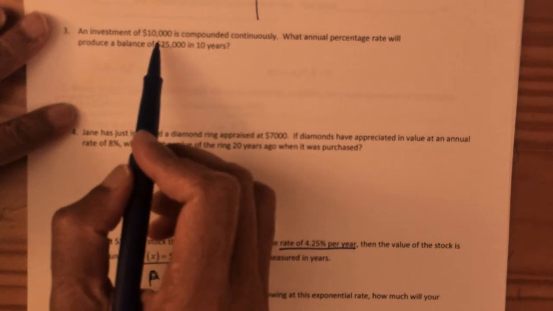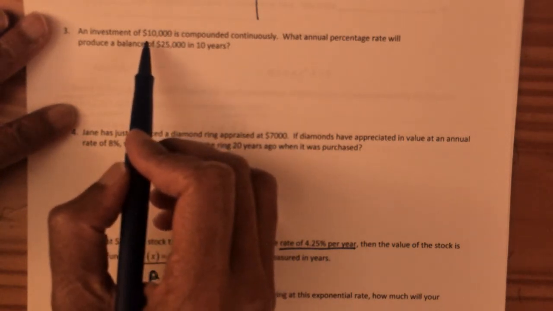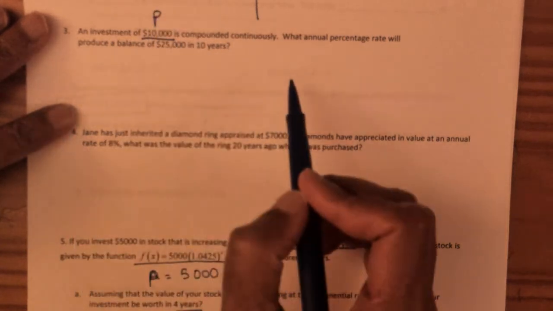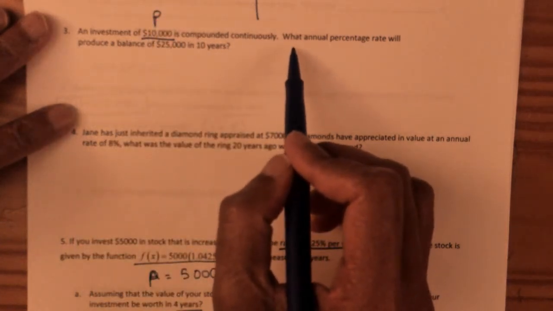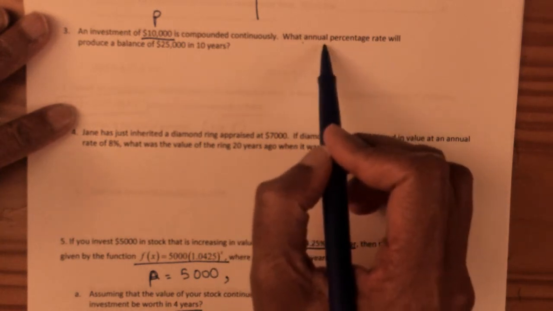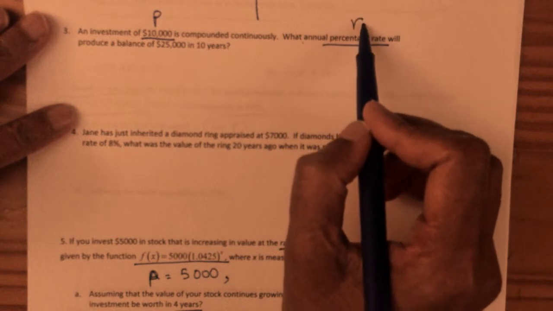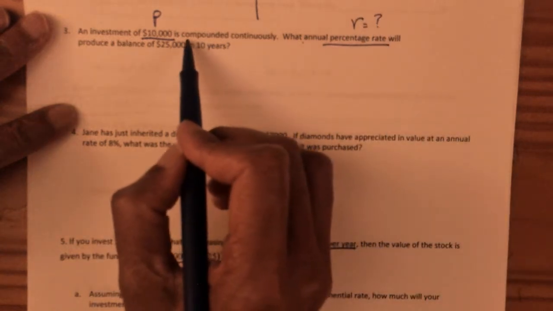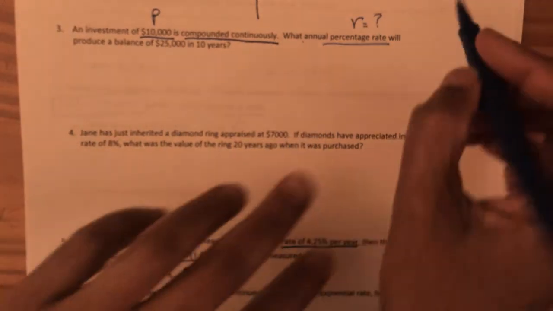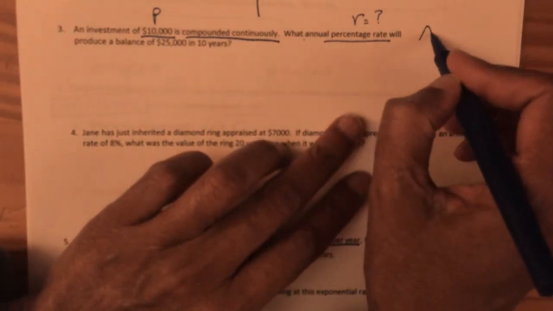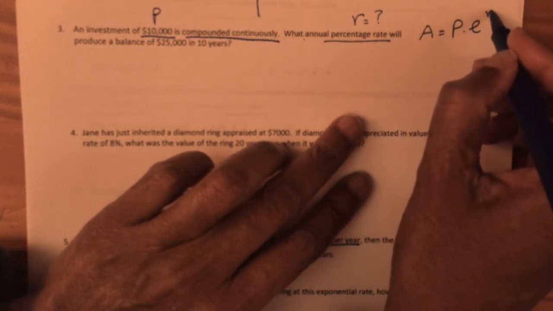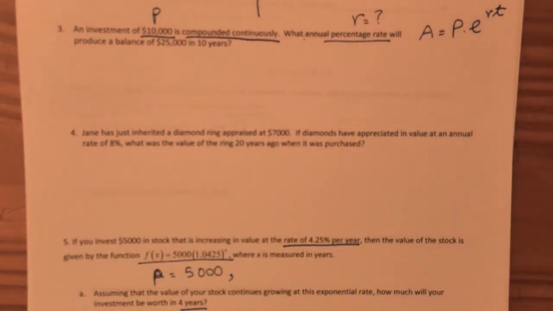An investment of 10,000 is compounded continuously. So I'm starting off with 10,000, that means this is my P. And then it says what annual percentage rate will produce, that means R is what I don't know, R is what I'm trying to find. Another key thing we forgot to underline, compounded continuously. So when we're talking about compounded continuously, the formula that we'll use is A equals P E raised to the power of RT. This is the compounding continuously formula.